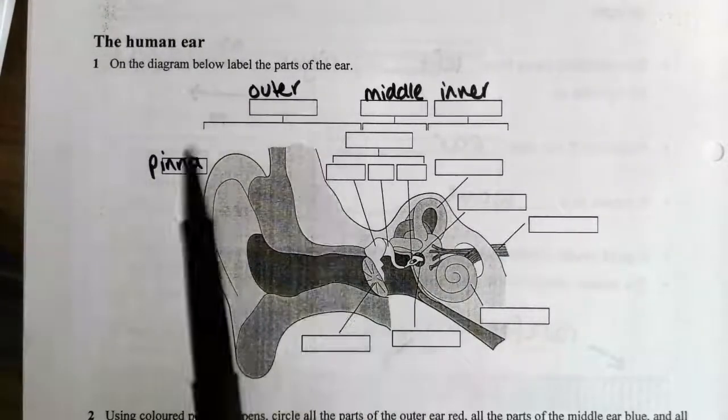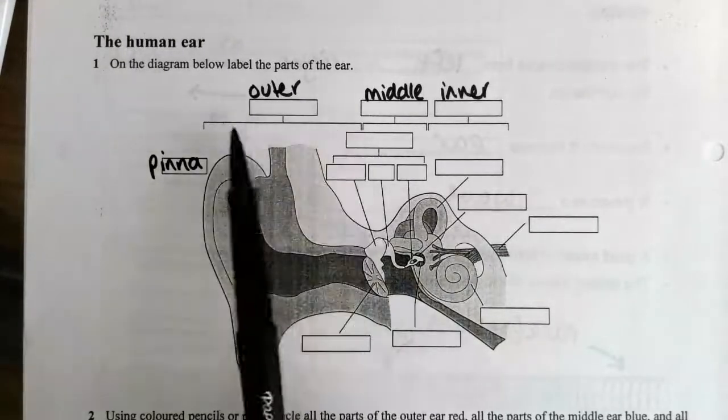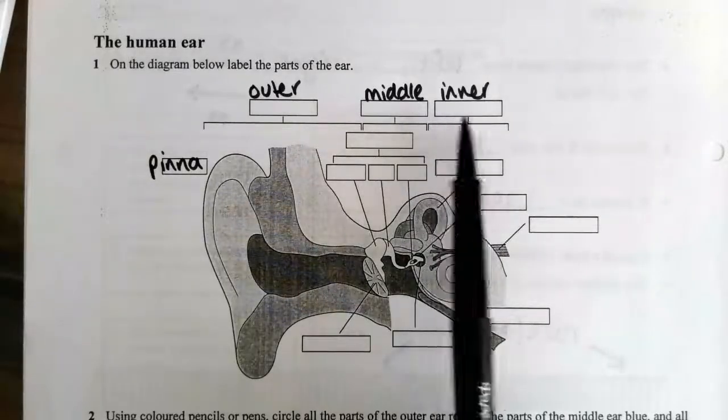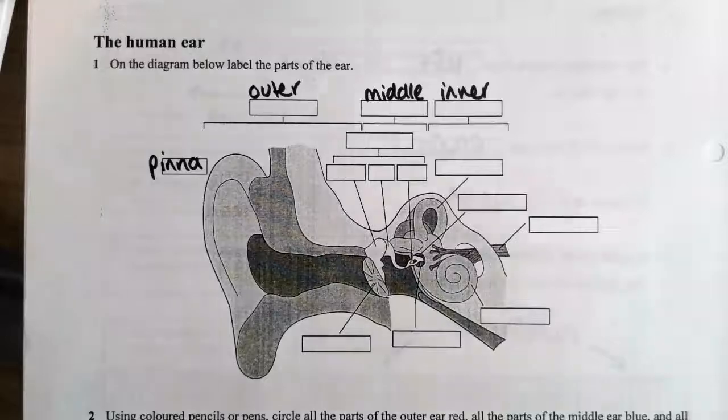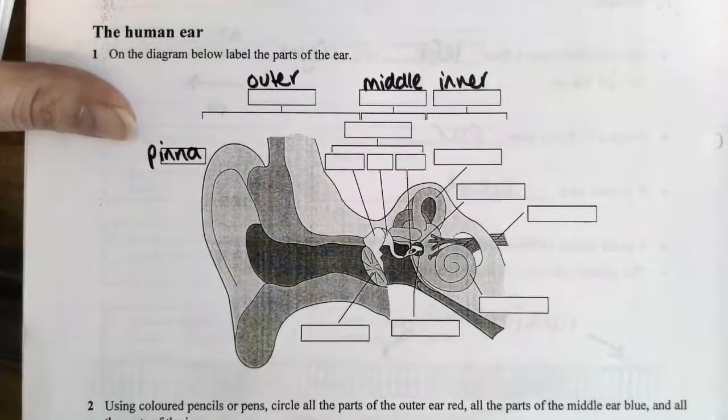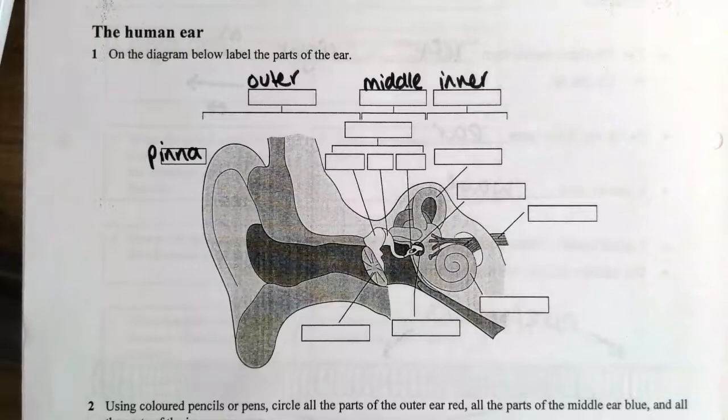Probably would have. Anyway, so label those: the outer ear, the middle ear, and the inner ear. And then there's lots of different tiny little parts going on in here. Some of them you may have heard of before, some of them you may not have. Let's fill some of them in.